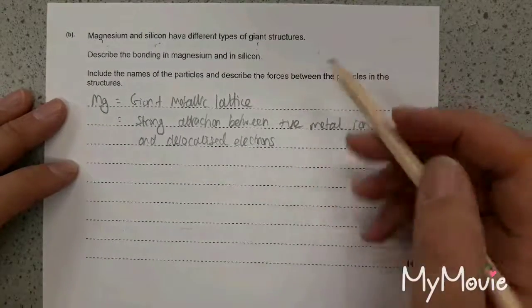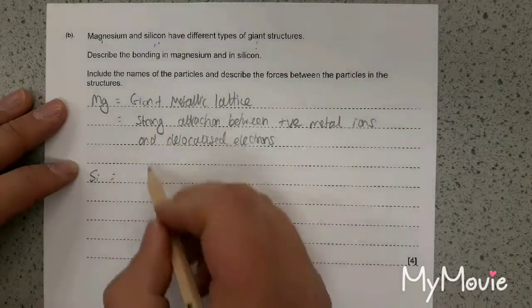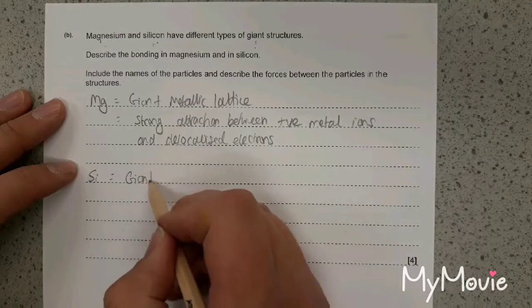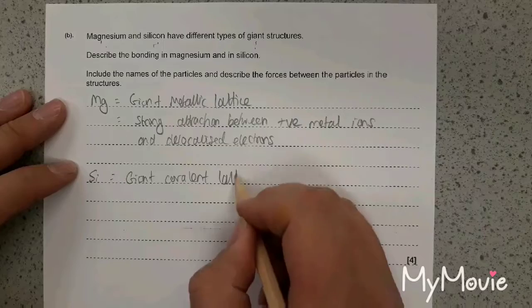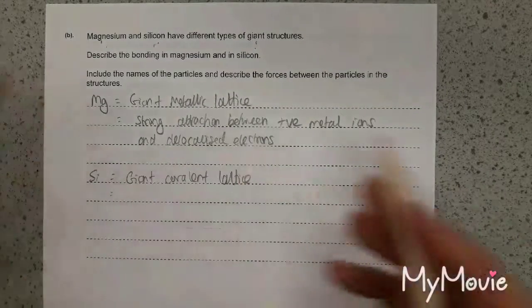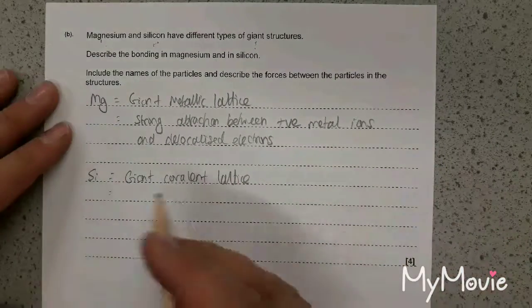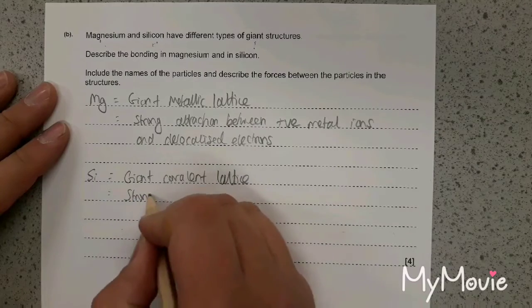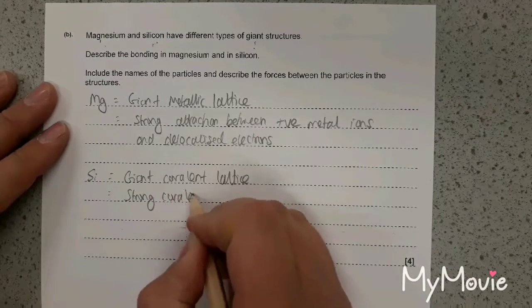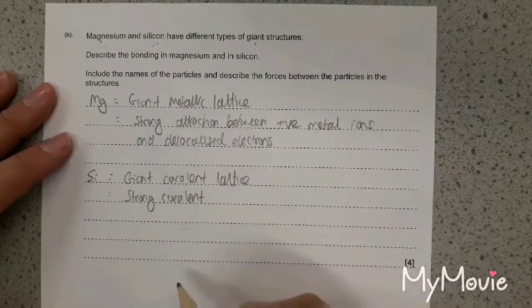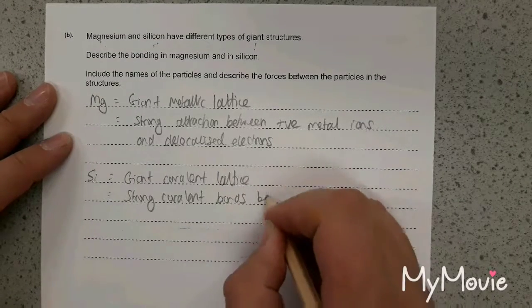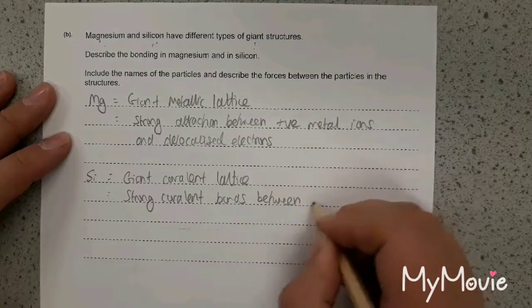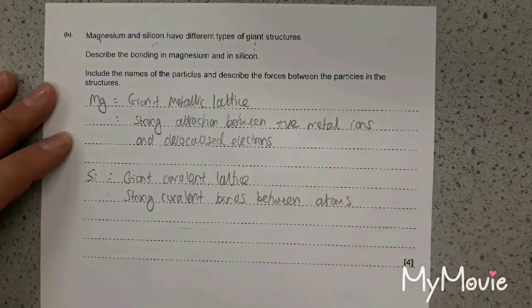And then for silicon, we know it's a giant covalent lattice. So there'll be a mark for covalent. Silicon consists only of silicon atoms, so we're going to have strong covalent bonds. There's the force or bond between silicon atoms, and there are the particles.